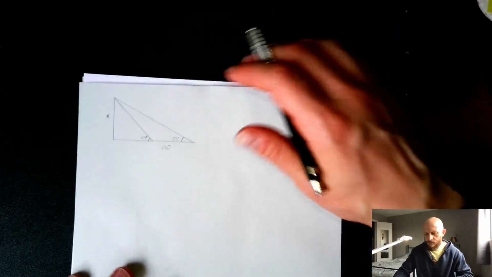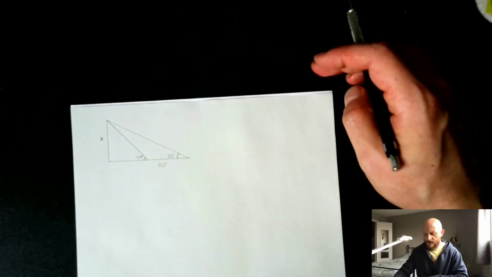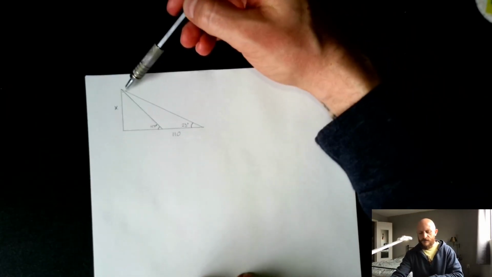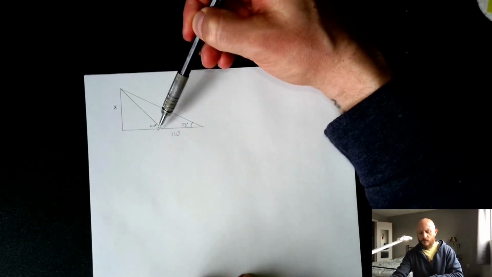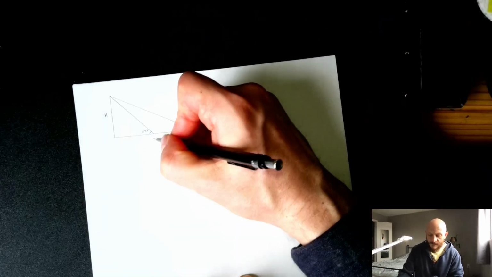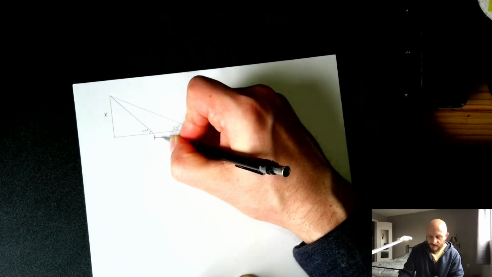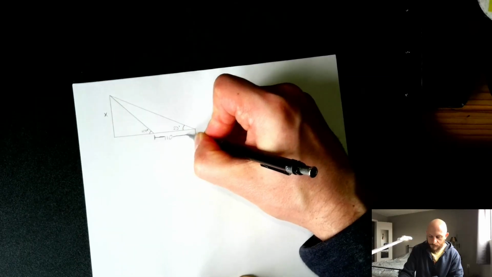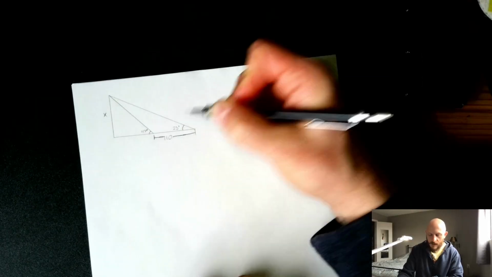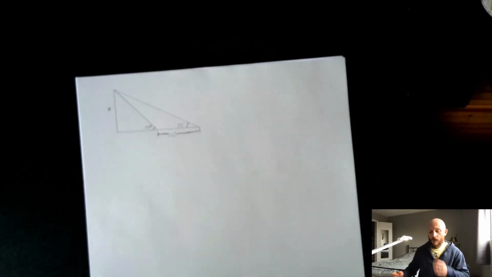Alright, and I've got one last problem here that we'll look at. So we're given this sort of triangle. It's actually kind of two triangles, but there's this larger triangle, there's the smaller triangle within it. We have the angle measures, and then this 110 is specifically just this distance right here. And we want to find x.